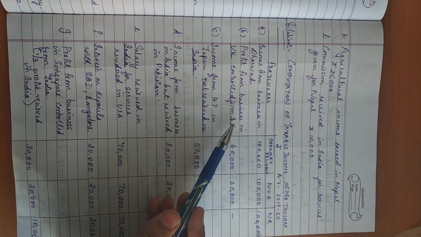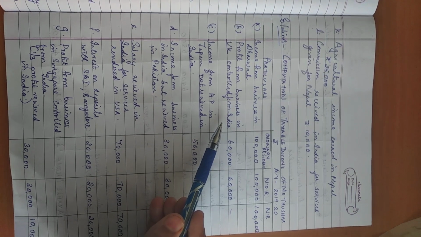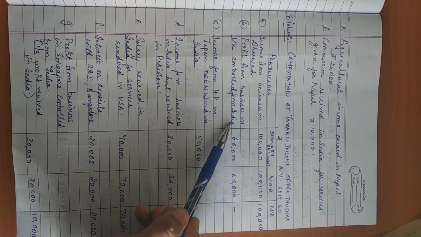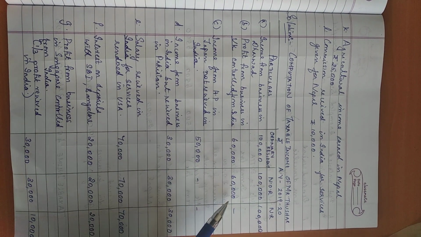Now profit from business in UK, control from India. So this is a professional setup of business which is set up outside India, but it is controlled from our country. So in this case, you have to be very careful. We'll be only taxing for ordinary resident, NOR and non-resident.